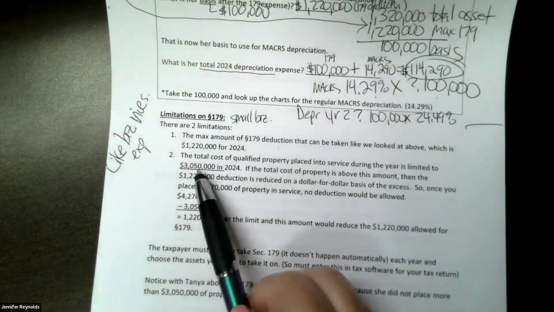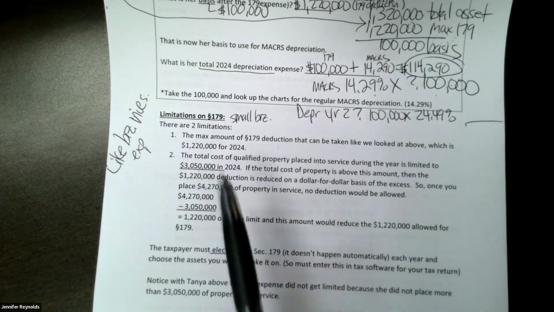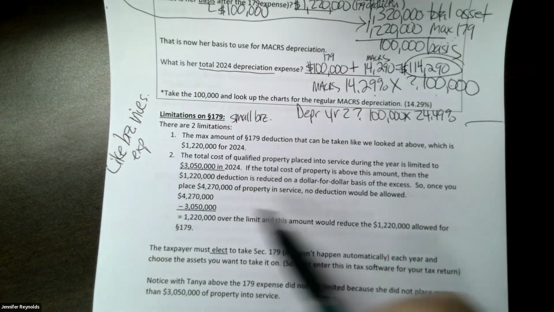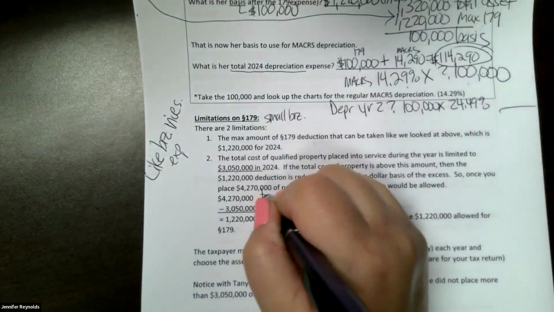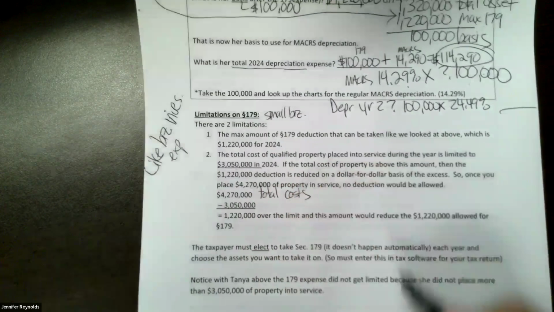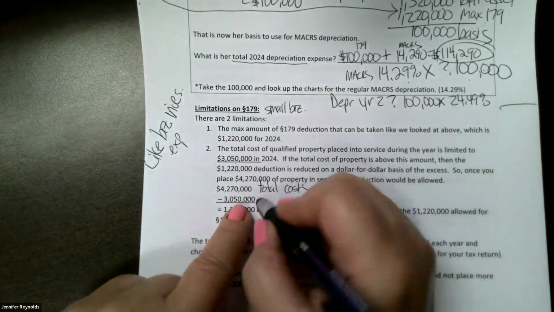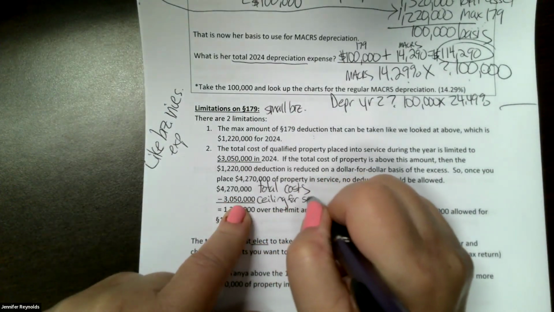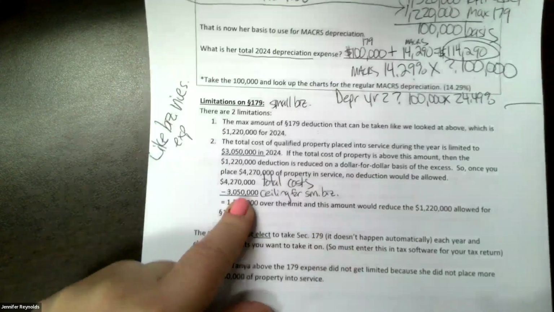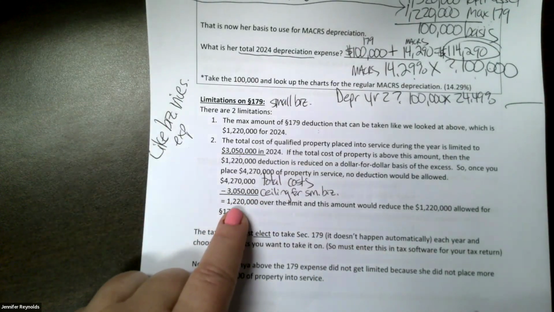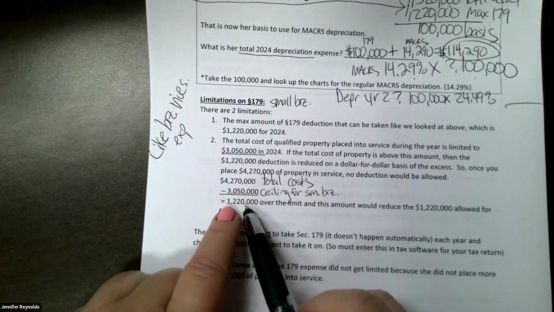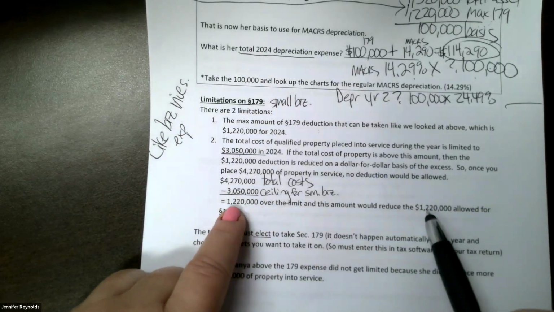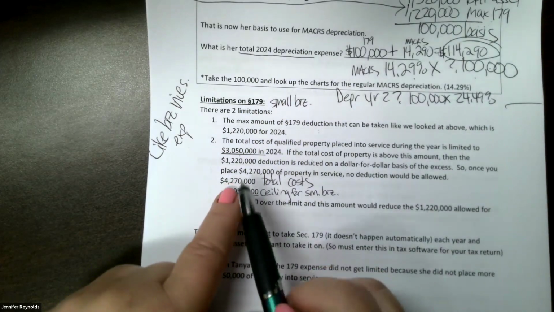Again, every dollar you go over $3,050,000, you start losing a dollar of that 179 expense. So we'll work a problem with it, but let me show you something. If your total costs were 4.27 million, and the ceiling or threshold for small businesses is 3.05 million, then you lose 1.2 million of the 179 deduction. How much 179 deduction could you take? 1.2 million. So there's your cap for 2024.